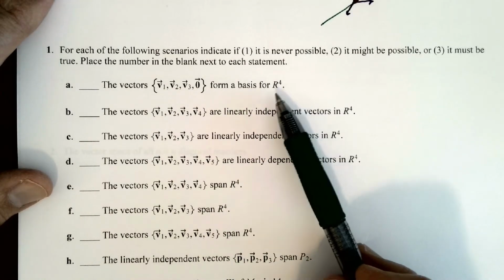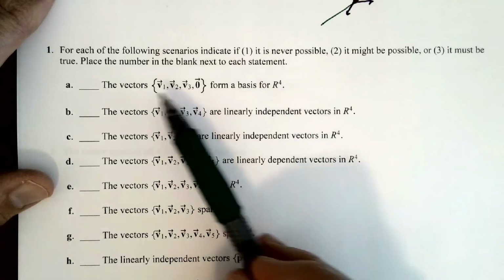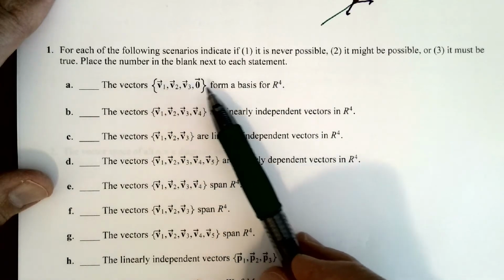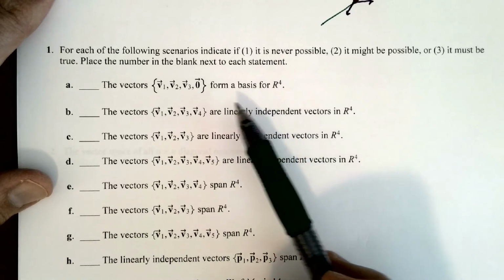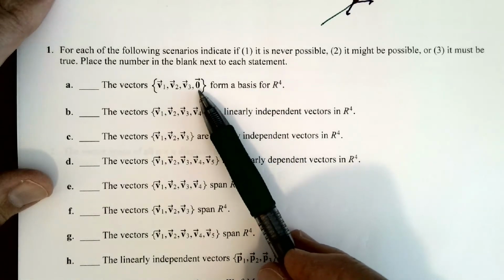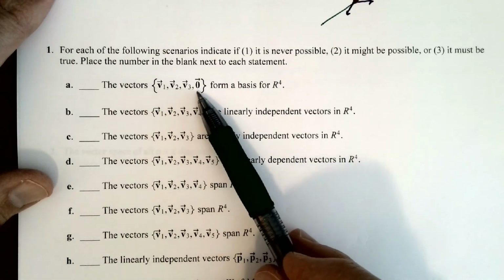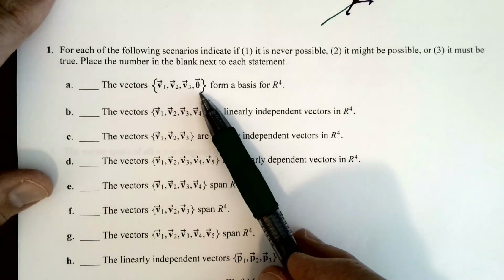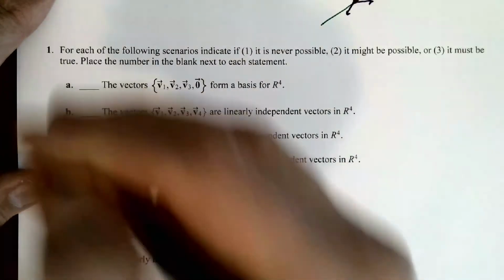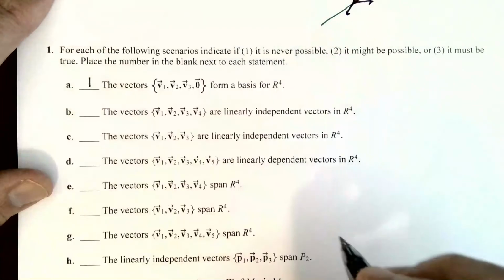We might say 4 space, that's dimension 4, and counting them, I've got 1, 2, 3, 4 vectors, so yeah. Not so fast, my friend. Look at that 0 vector, what does that mean? This set must be linearly dependent. Can a basis be formed from a linearly dependent set of vectors? No, it cannot. So this is 1, never possible.